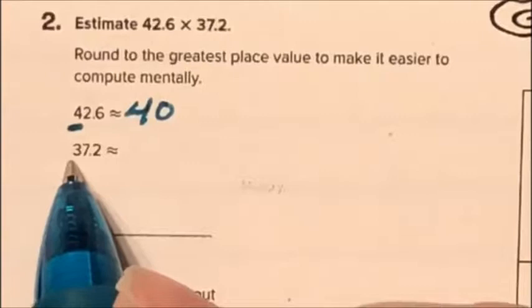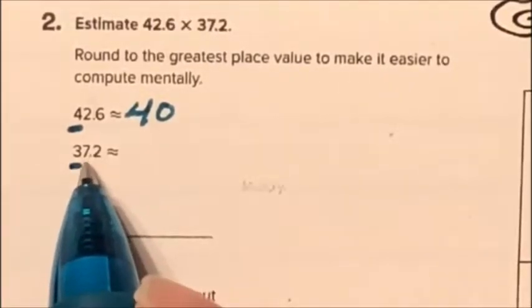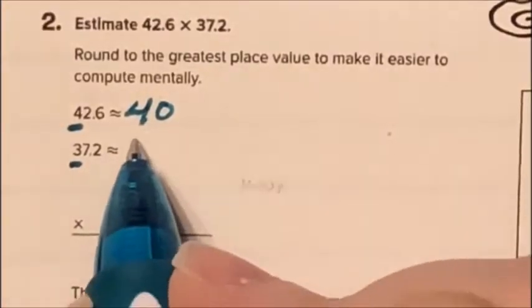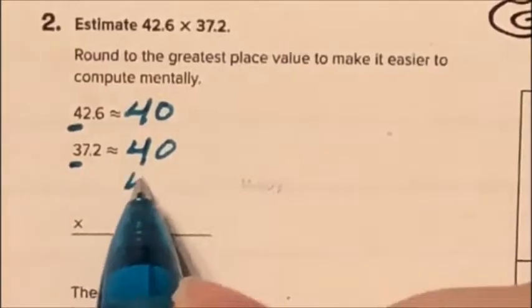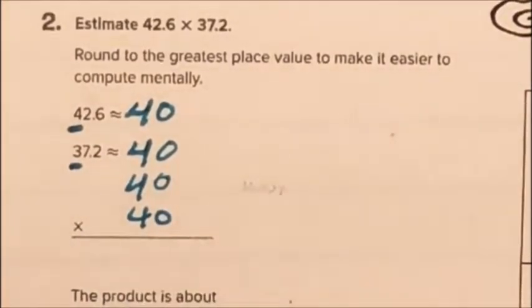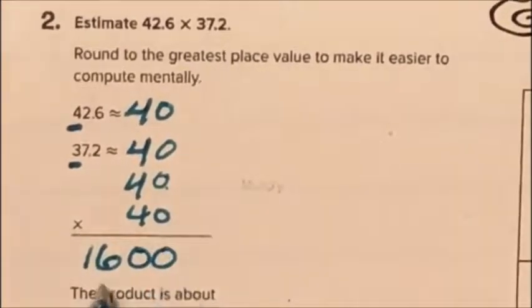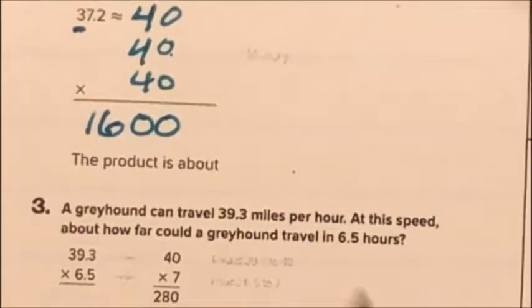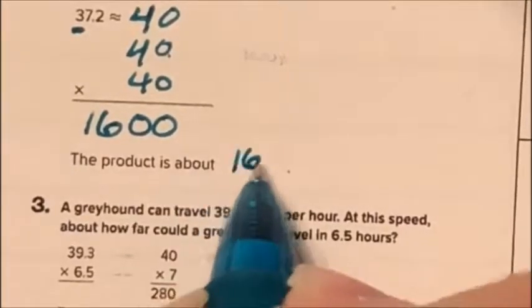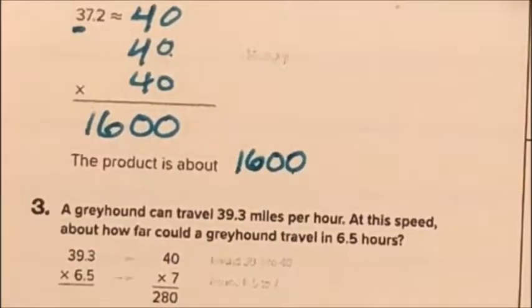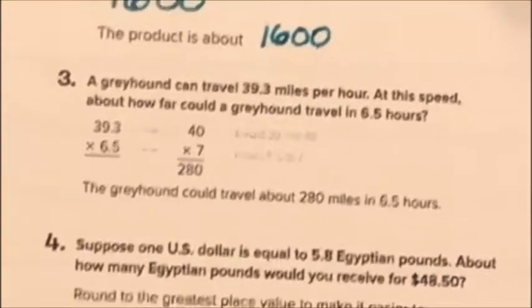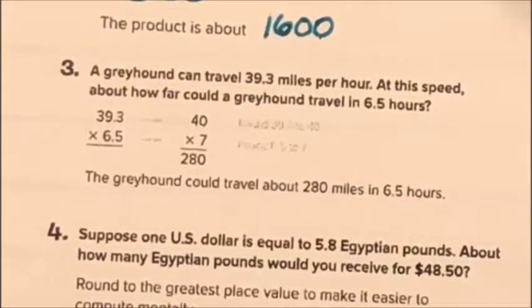Okay. Then I look at 37.2. I start with the 3. I go next door to 7. 7 tells me to bump it up. So 3 becomes a 4. So I get 40. So 40 times 40, right? 4 times 4 is 16, and then I have 2 zeros, so 1,600. So the product is about, remember you're doing approximations, you're not doing exact, about 1,600.